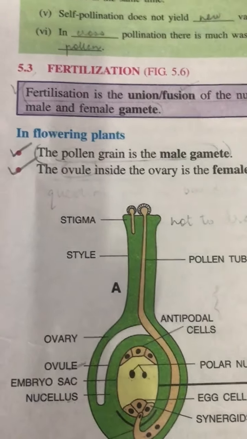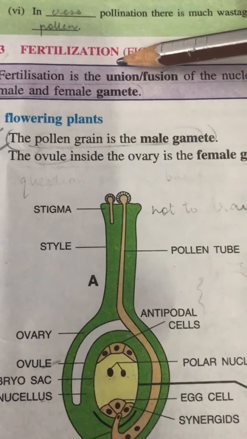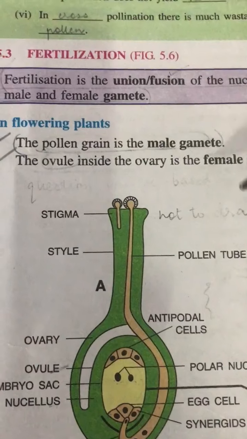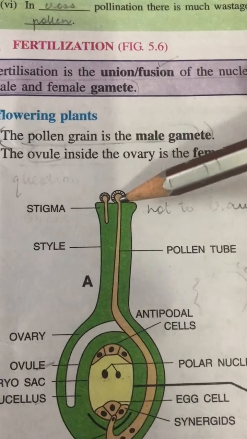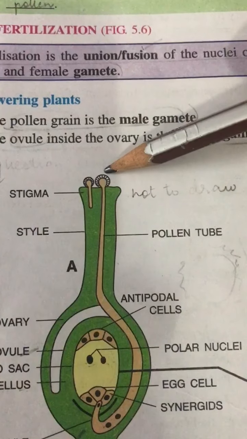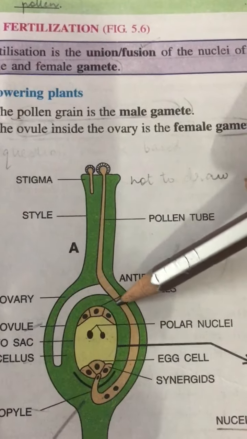Children, today let's study about a very important process called fertilization. We are already aware of pollination. So once the pollen grain from the ripe anther is transferred to the stigma, that pollen grain germinates. When this pollen grain germinates, it forms a pollen tube.